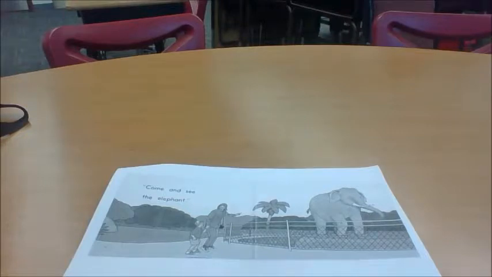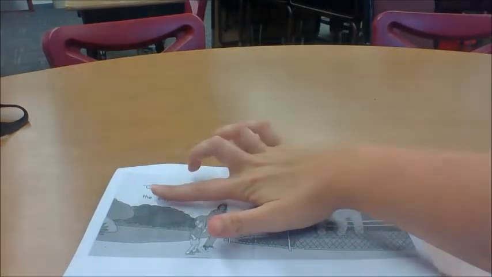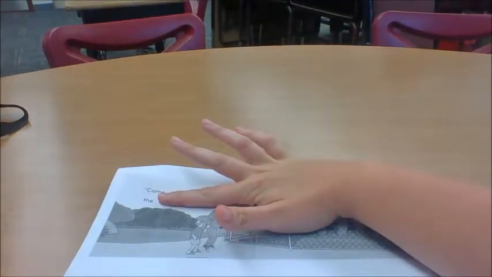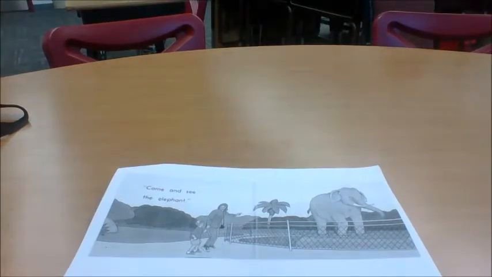Good. So, does that make sense? Yes. Does it look right? What should be at the end of elephant, if you think about that word? Elephant. T. Let's check. Does it end in a T? Yes. So it looks right. Does it make sense on this page? Yes. Great reading. Let's keep going.